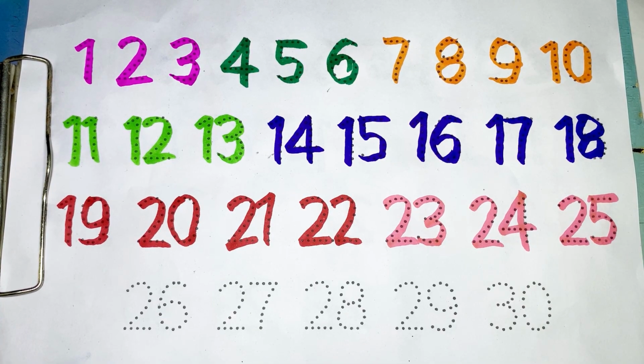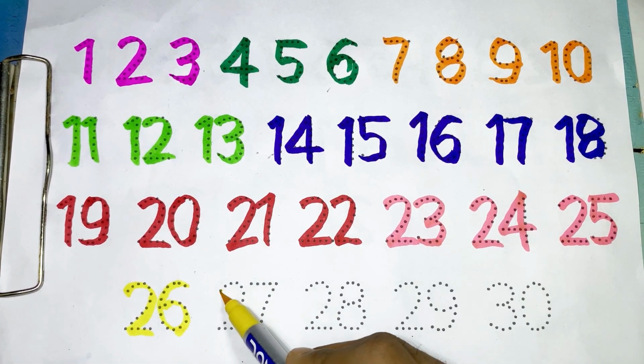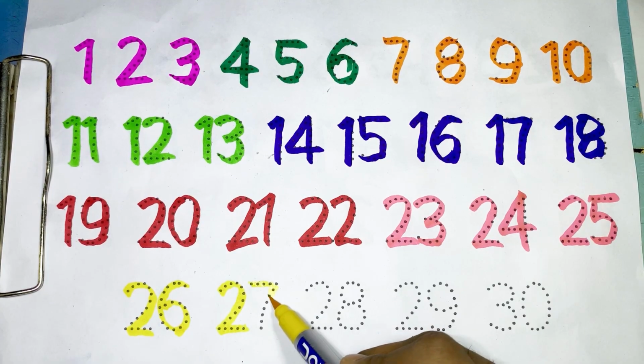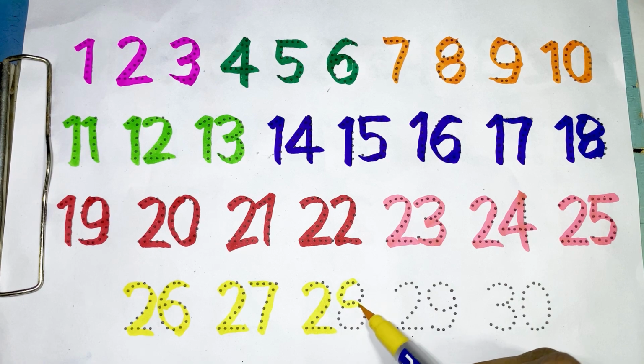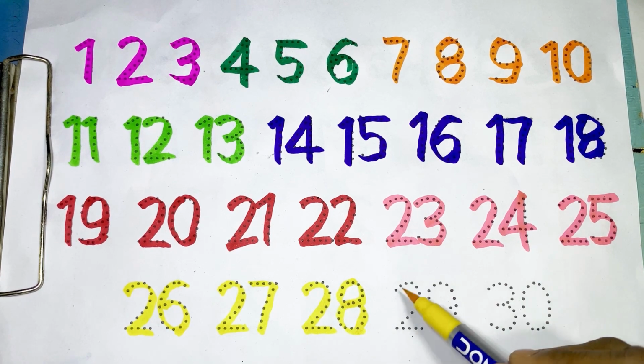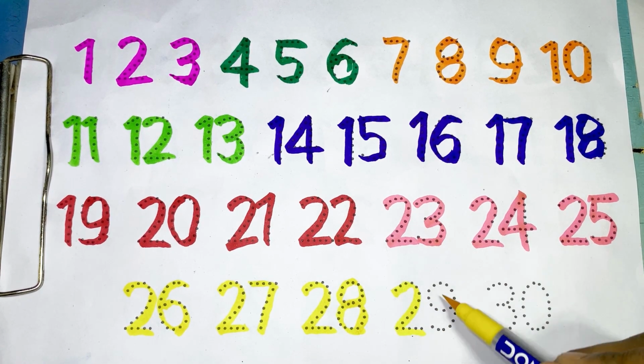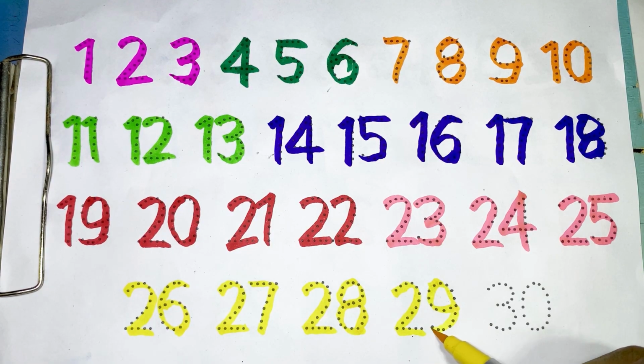Kids, now you draw 26 and use yellow color. 26, 27, 28, 29, 30.